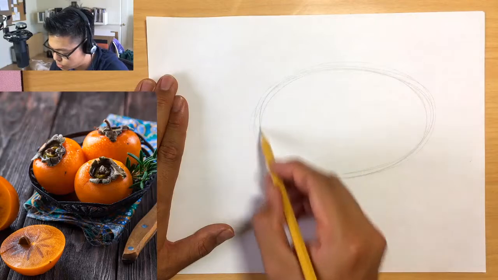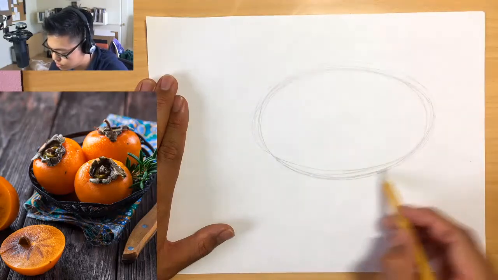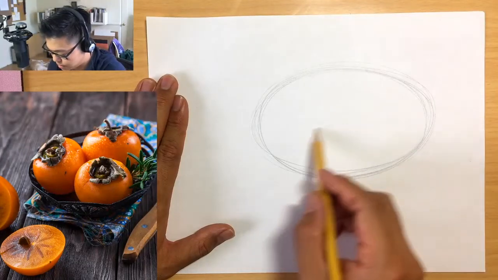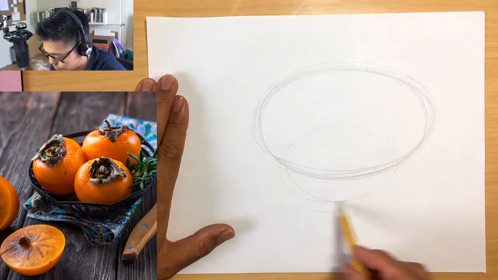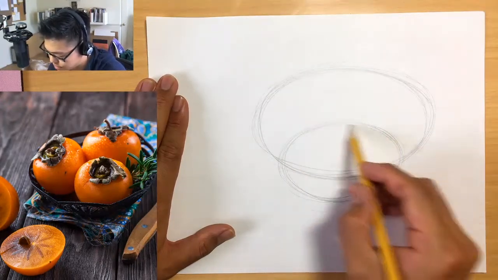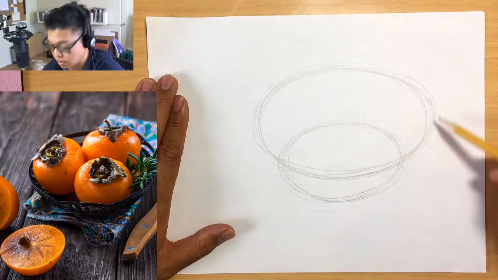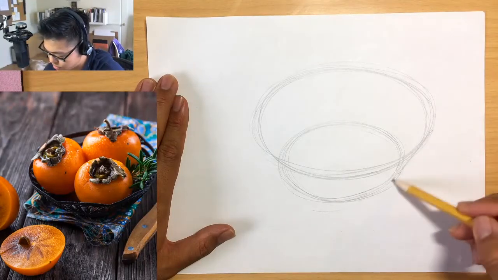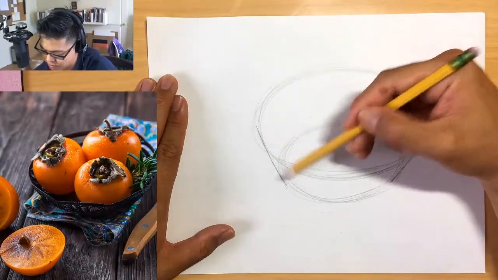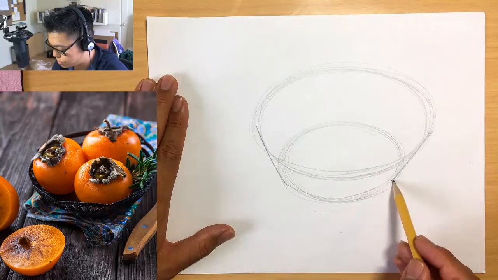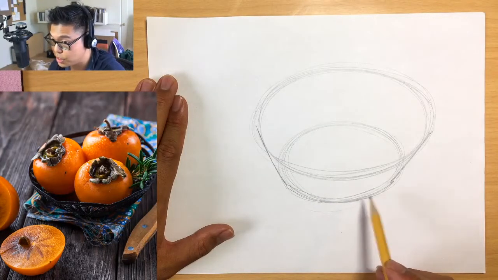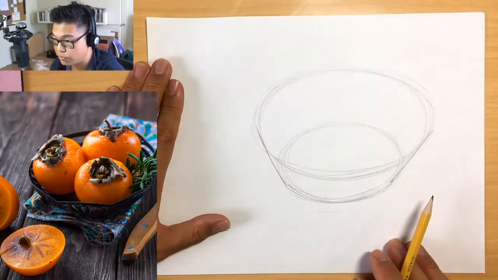So I'm drawing a large oval. And then I'm going to draw a smaller oval just slightly towards the bottom like this, that's overlapping. And then here, some straight lines between the edges of those ovals. The actual basket itself isn't shaped like this, but we just want the overall form for now.